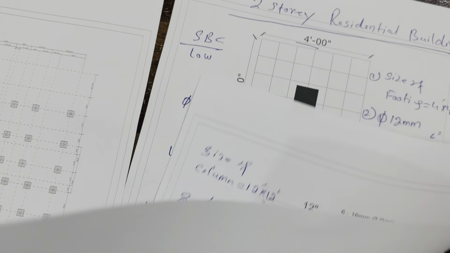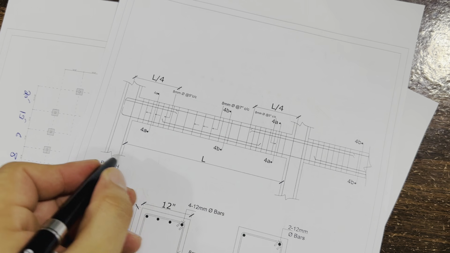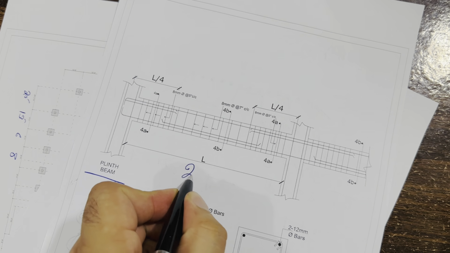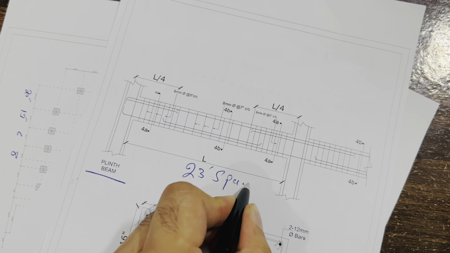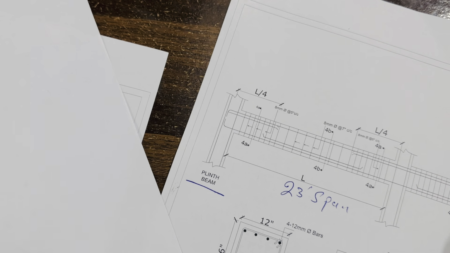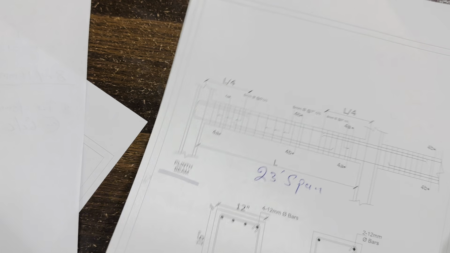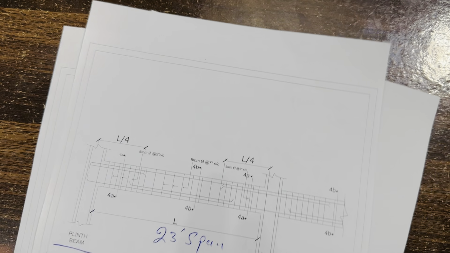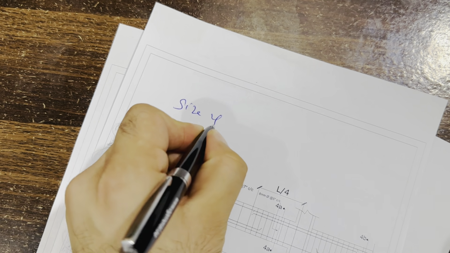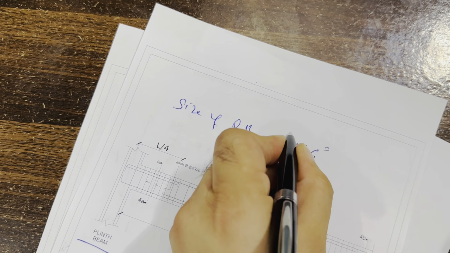On the other side, you can also see the plinth beam. You can see the span between each column. Suppose I am using a 23 feet span here. From this layout plan, you can see the size of the footing is 12 by 16 inches, and the width is 12 inches. So you can see the size of the plinth beam, which is 12 by 16 inches.